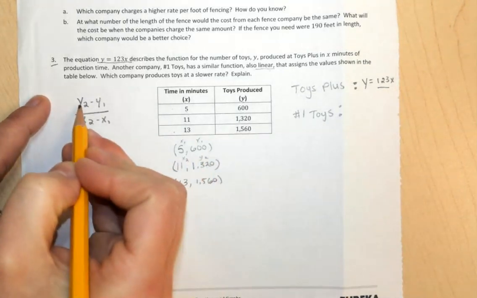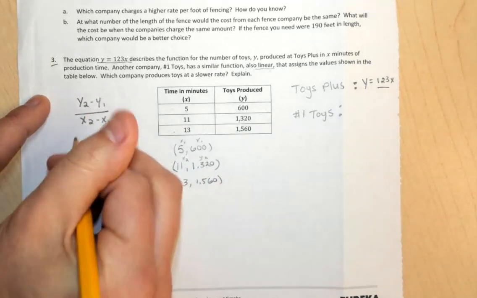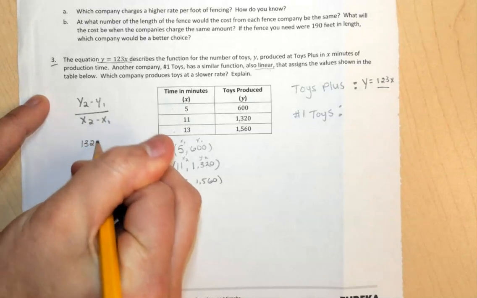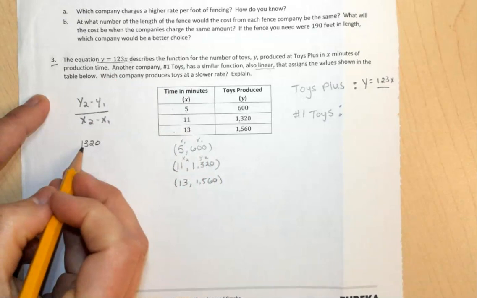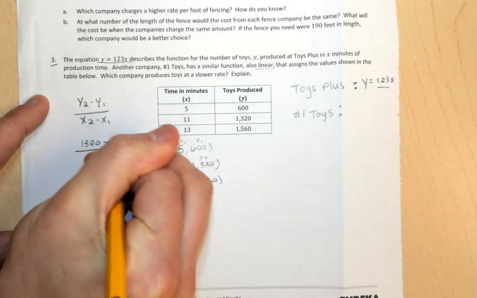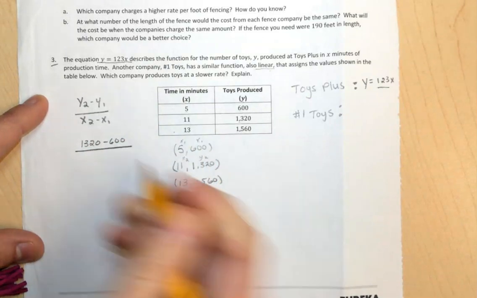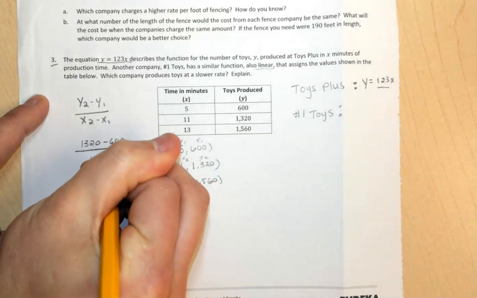Now you're going to plug those into the formula. So y2 is 1320, y1 is 600, so 1320 minus 600 over x2, which is 11, minus x1, which is 5.